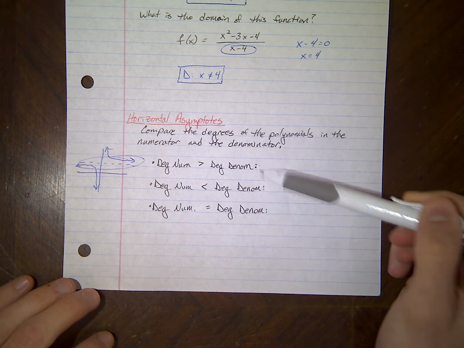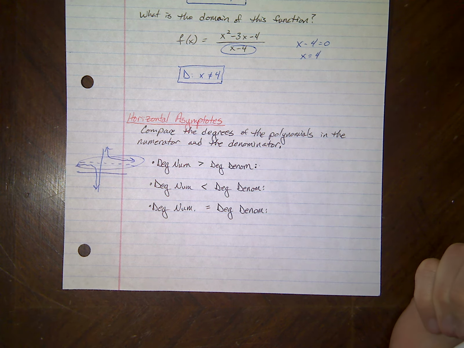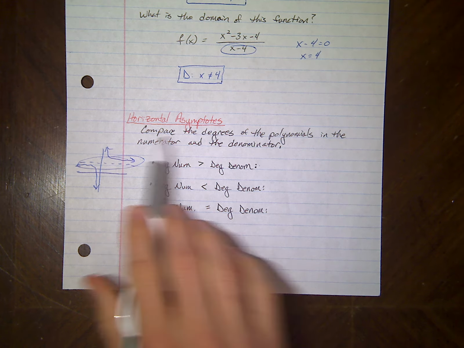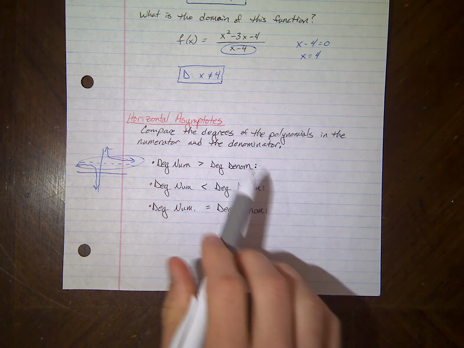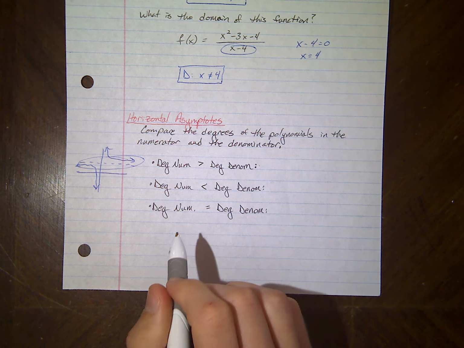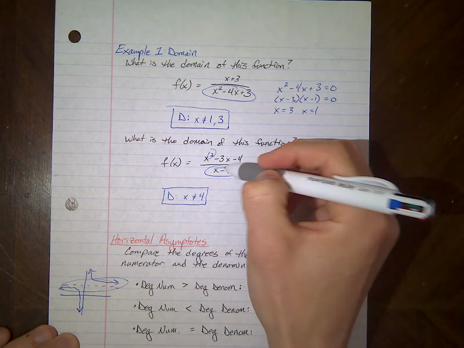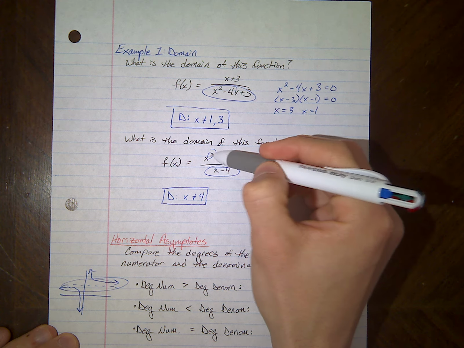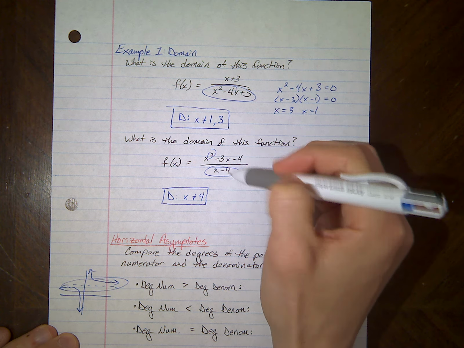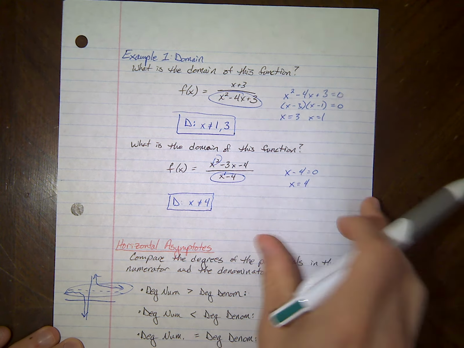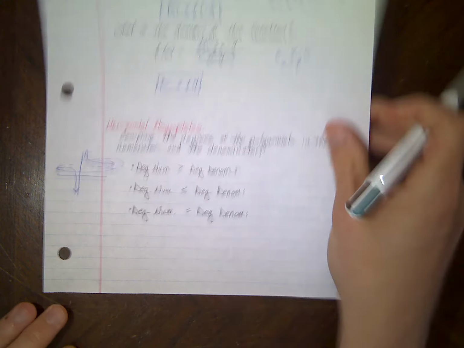Now, there are three different cases with rational functions to determine what the horizontal asymptote is. And for all of them, you have to compare the degrees of the polynomials in the numerator and the denominator. So the degrees, remember, we go up here. The degrees come from the highest exponent of the variable. This was a degree 2. This is a degree 1. So you have to remember how to do that. It's the highest exponent of the variable there.